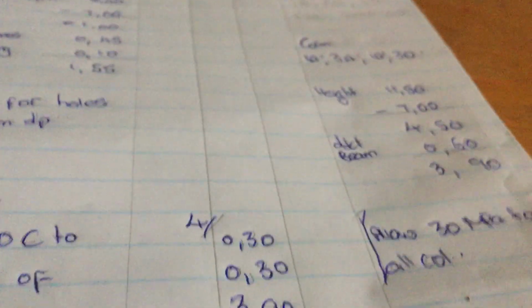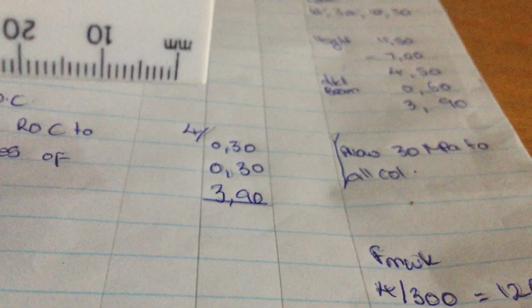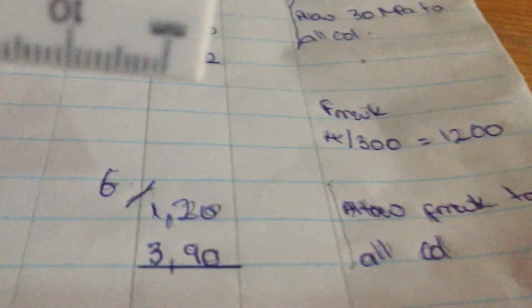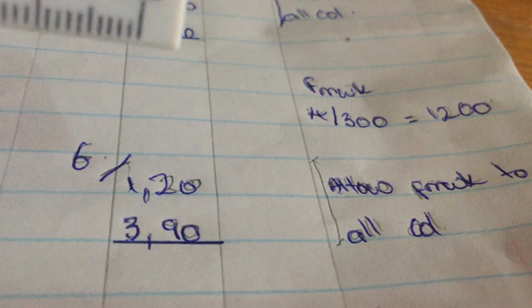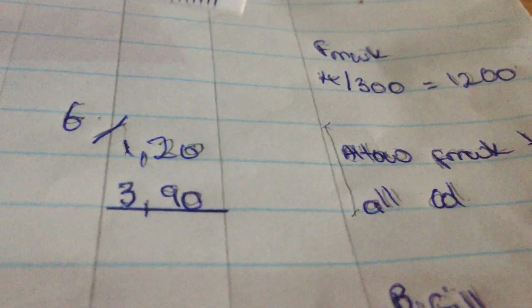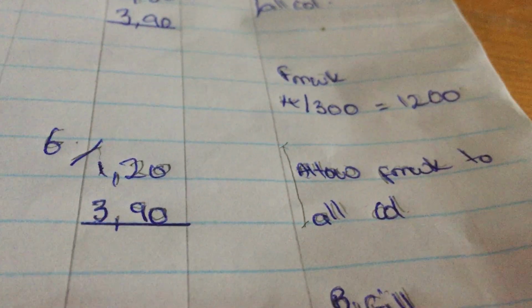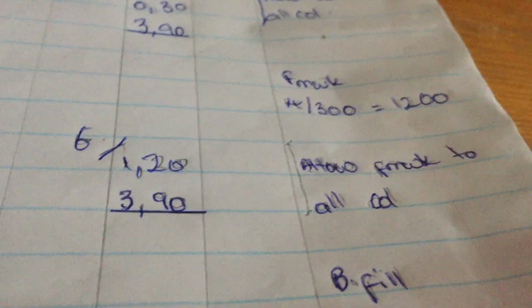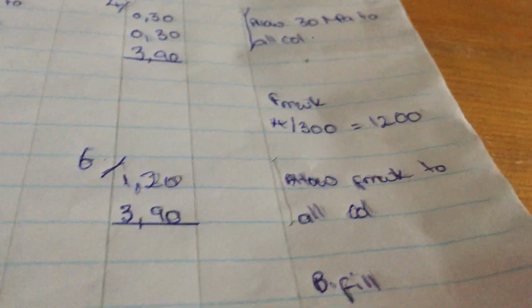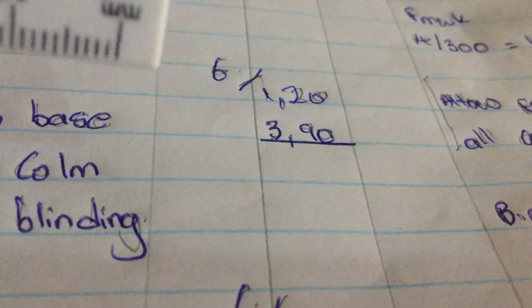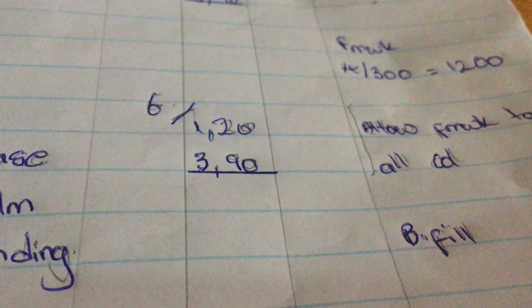You know that a column has 4 sides, right? And each side is 300. So if you say 4 times 300, you're going to get 1200, right? And then you multiply by the total height of your column. So it's going to be 1.20 by 3.90.